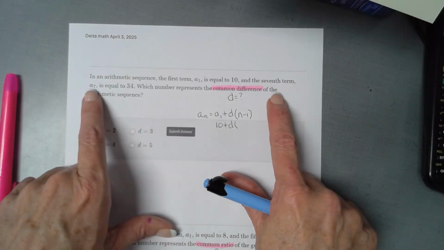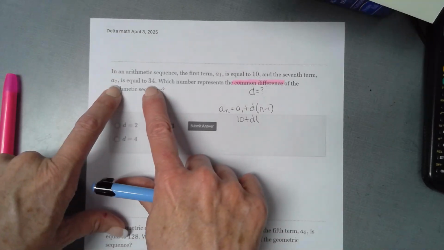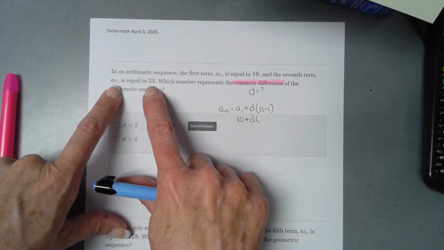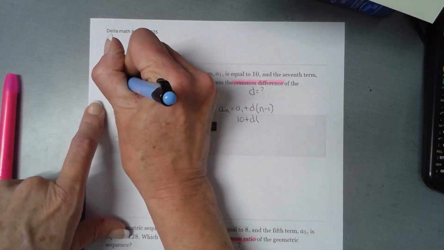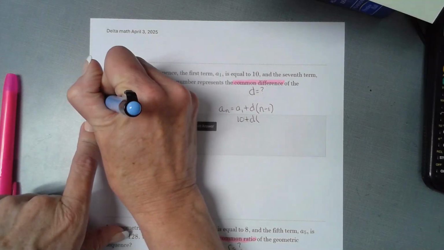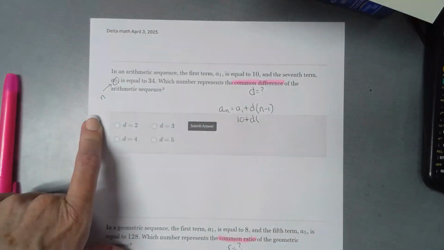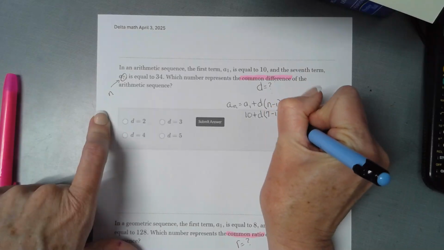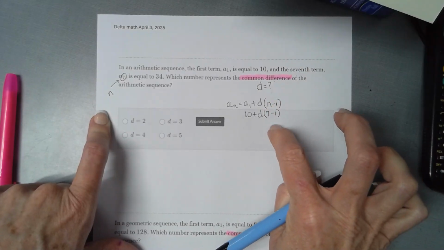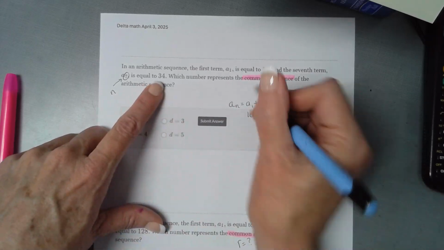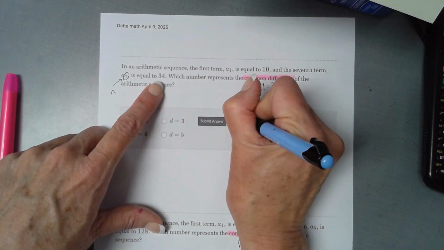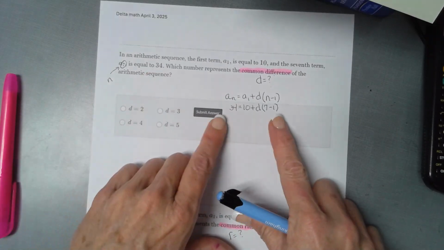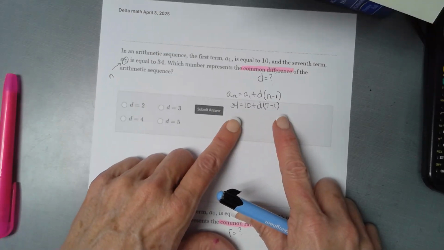So now when we read, notice it says the value of the seventh term is 34. Y'all, this right here, that's your N. That's the term number. So your 7 goes right there because that's your term number. The value is the A always. See, that's 34. And now notice, it's really just a multi-step equation.